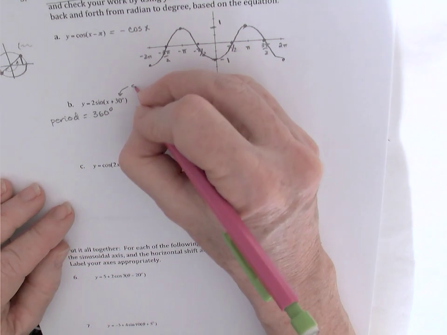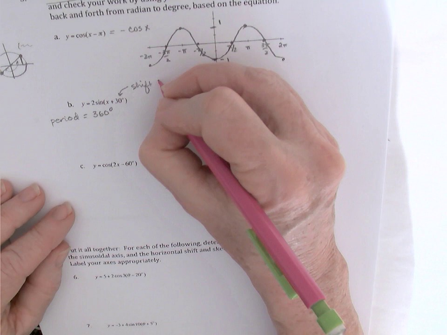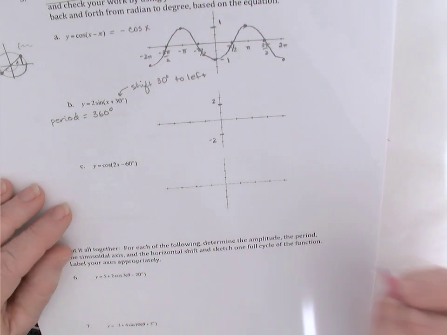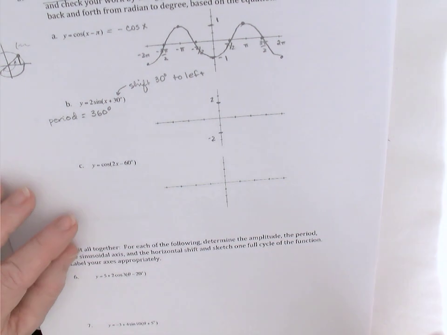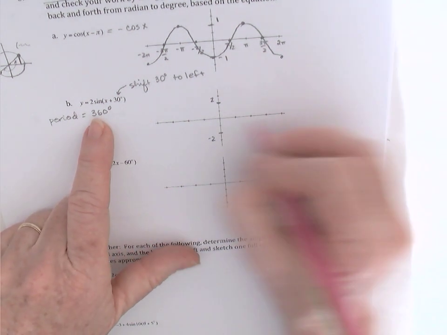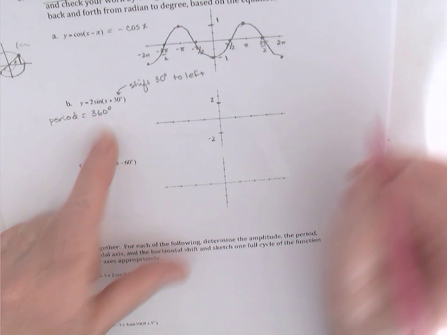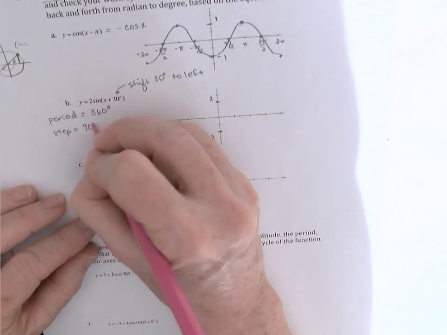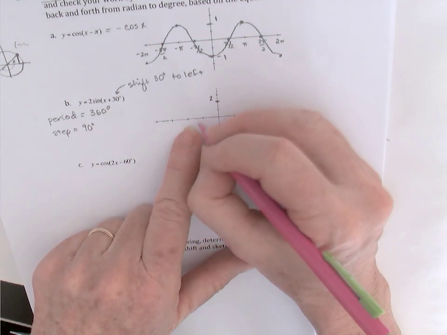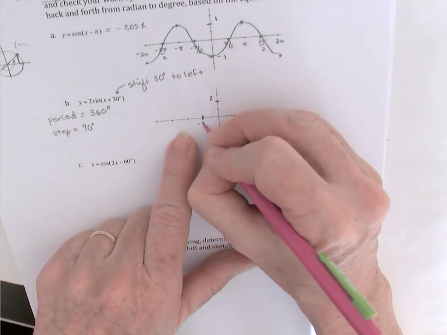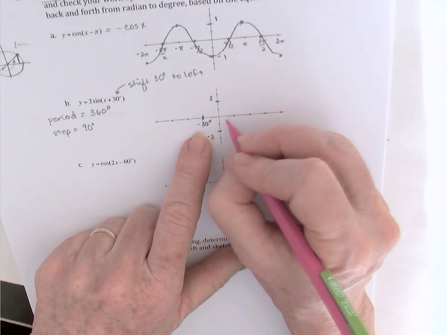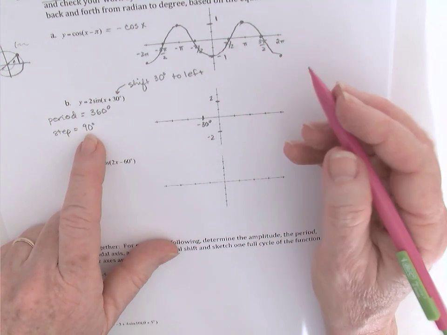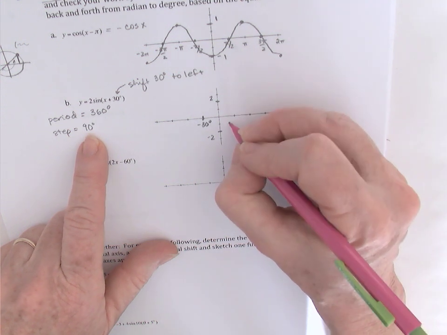But I know that we're going to be shifting 30 degrees to the left. So if I'm going to be shifting this 30 degrees to the left, I'm going to label this a little bit differently. And what I know is that each step size is going to be 90 degrees. Okay, so I'm going to call this -30 degrees. And my next step is going to be at, well, -30 plus 90 is 60 degrees.